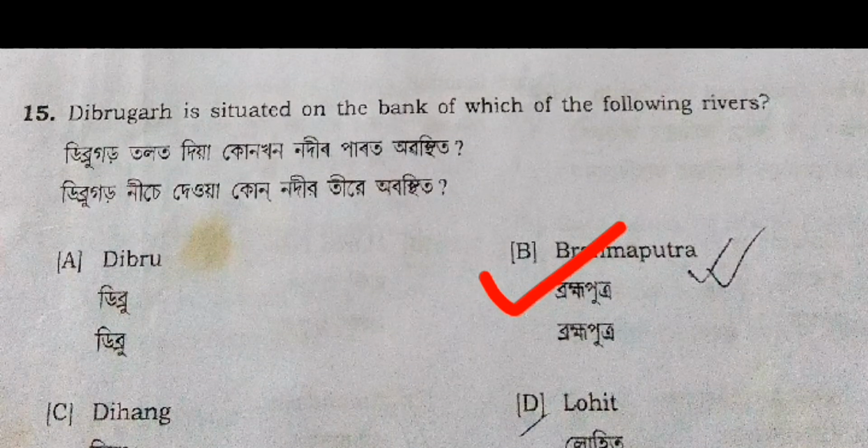16th question is, which country is known as the Land of the White Elephant? A. Is it Indonesia? B. Is it China? C. Is it Mongolia, or is it D. Thailand? The answer is D, which is Thailand.